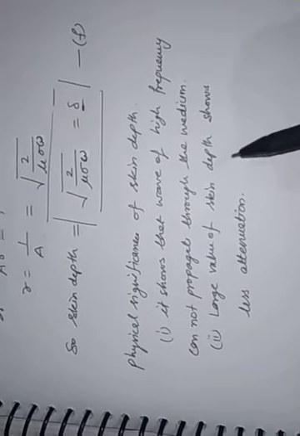Second, if you are provided with a very large value of skin depth, you can easily make out that the conductor is providing very little attenuation for the wave. Less attenuation means the loss of energy is very little with respect to the distance covered. So this is the physical significance, a very important part of this topic.